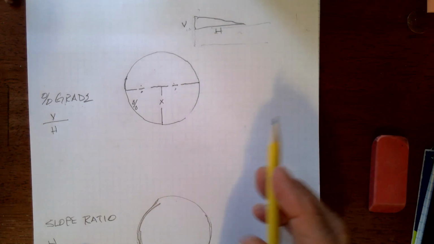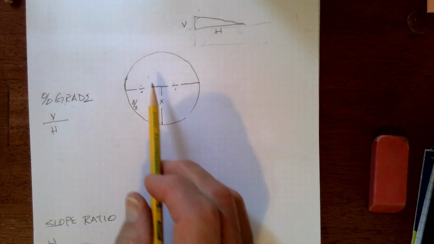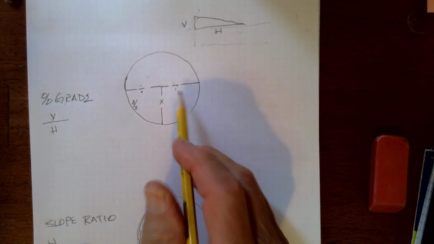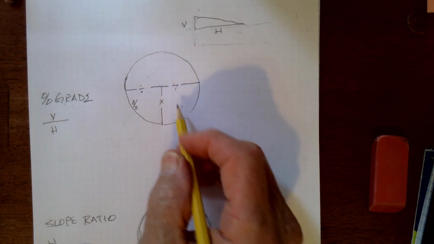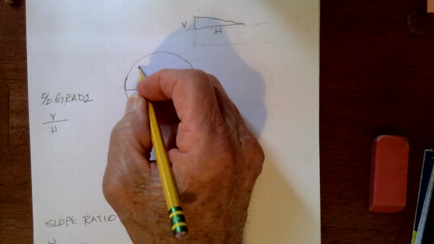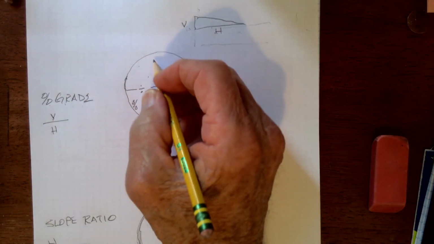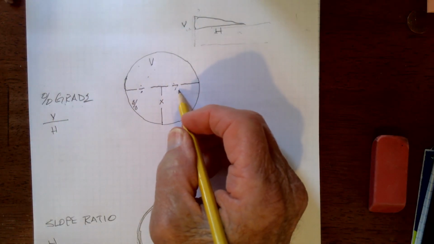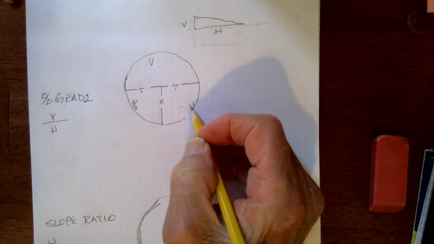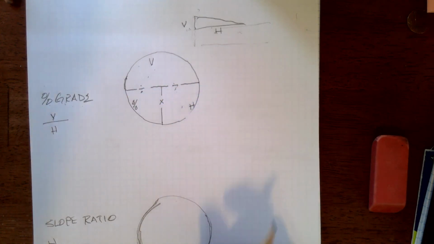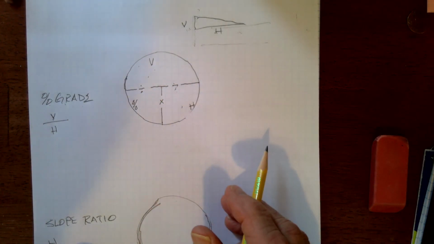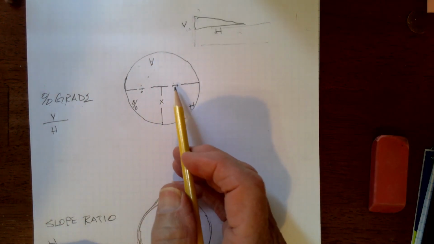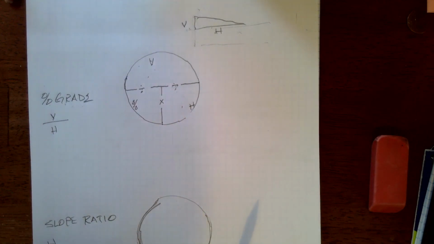Okay, since I said slope is horizontal over vertical, see that divisor? I'm going to put vertical right here. And I'm going to put horizontal in this little quadrant right here. Now, there's nothing special about these quadrants, but there is about these functions. That's what they're called.